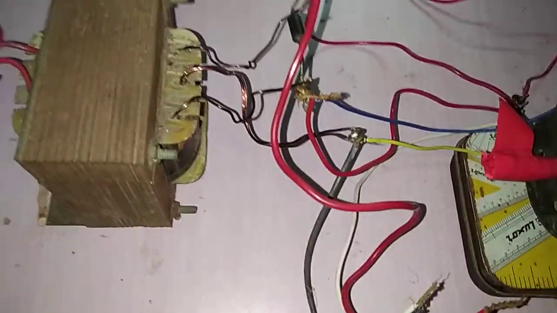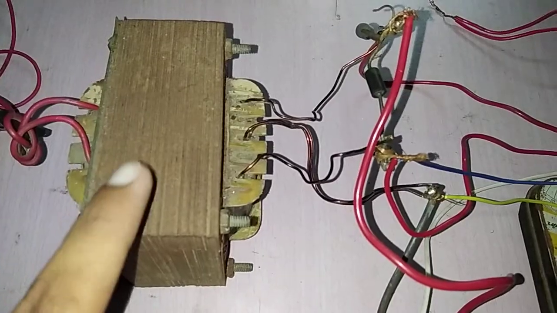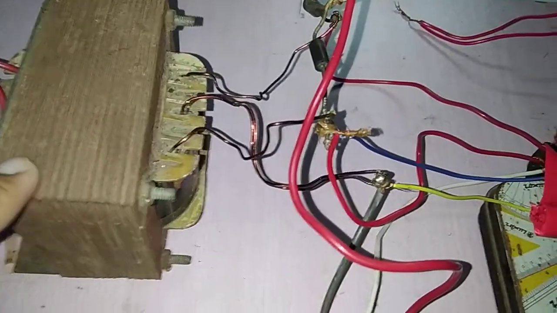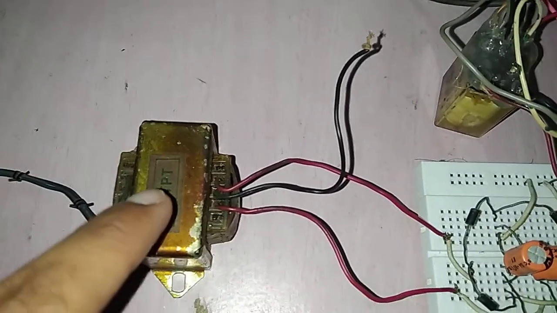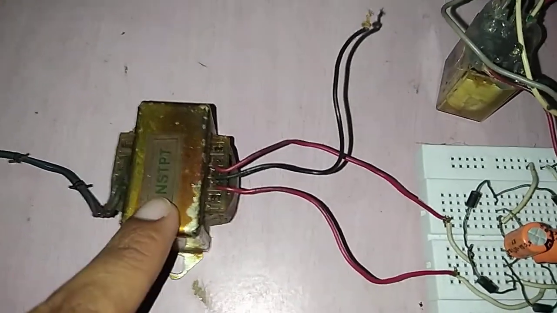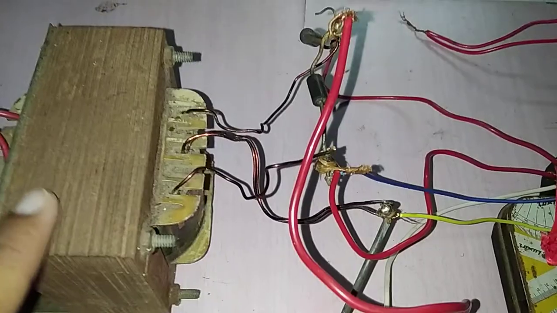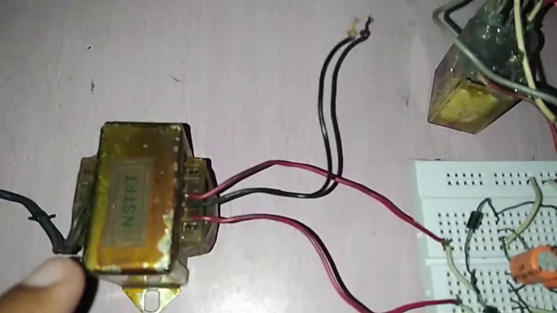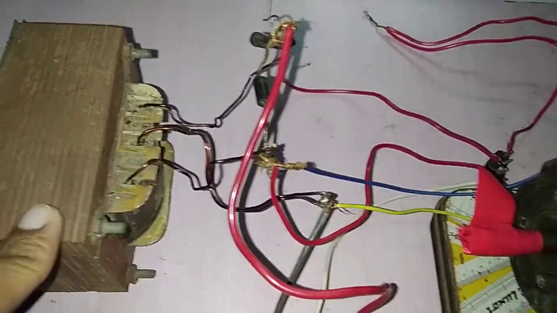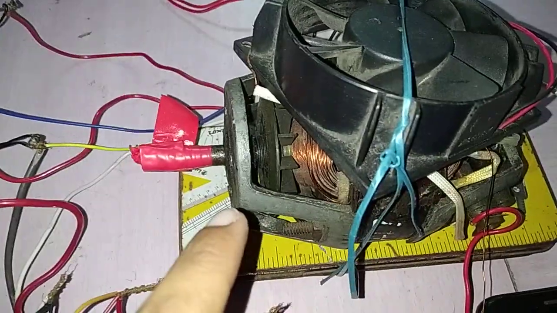See here. I've used a transformer. Here also I've used a transformer, a 230 by 12-0-12 transformer, and this is also a 230 by 12-0-12 transformer. What is the main difference between these two transformers? The main difference is that this one's current handling capacity is more, and this one's current handling capacity is less. So this transformer is basically driving this motor.